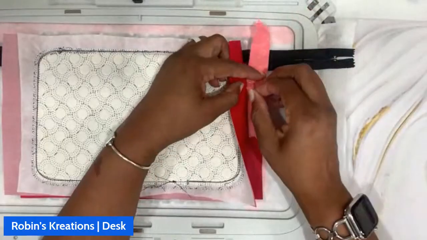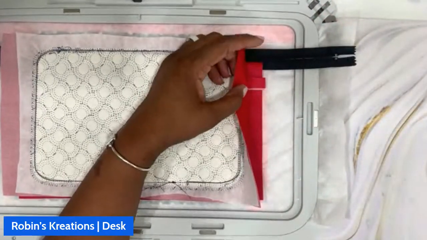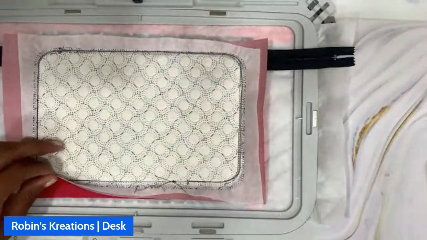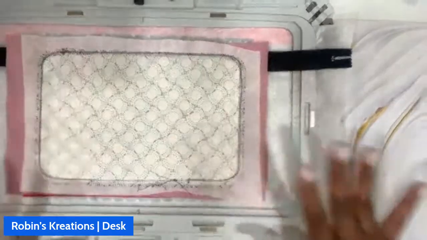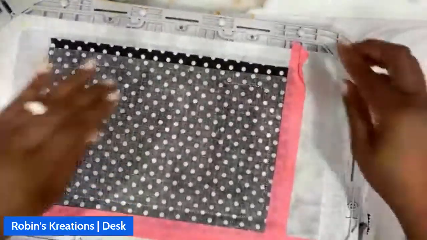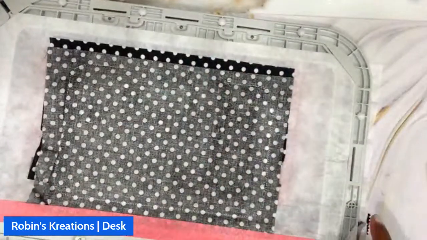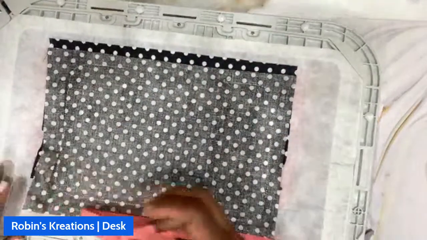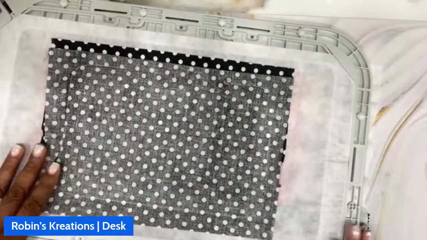Just keep your eye on your project, just so that everything that you have stitched out won't go in vain. So just keep a close eye, and I appreciate everyone helping me out and keeping an eye on the project.